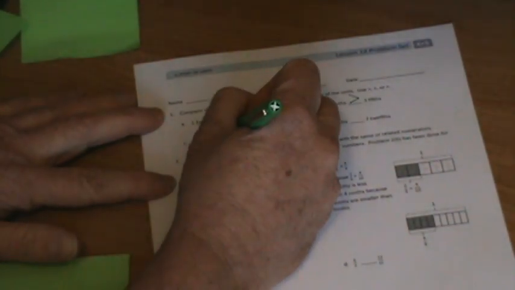Let's go to the next one, and it says 1/10 and 1/12. Well, once again, think about that. If you had that brownie pan and you cut it into 10 pieces and you took out one, and then you cut another exact same brownie pan into 12 and you took out one, what piece would be bigger? Well, the 1 out of 10 would definitely be bigger than the 1 out of 12.